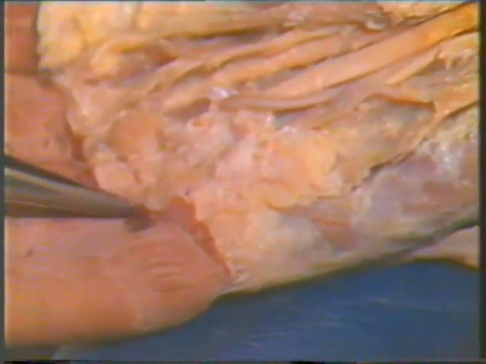This is the superficial division of the ulnar nerve, which gives off palmar digital nerves to supply the skin over the little finger and the ulnar side of the ring finger.